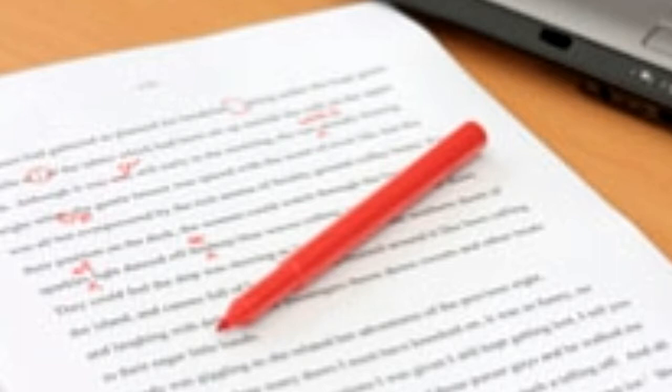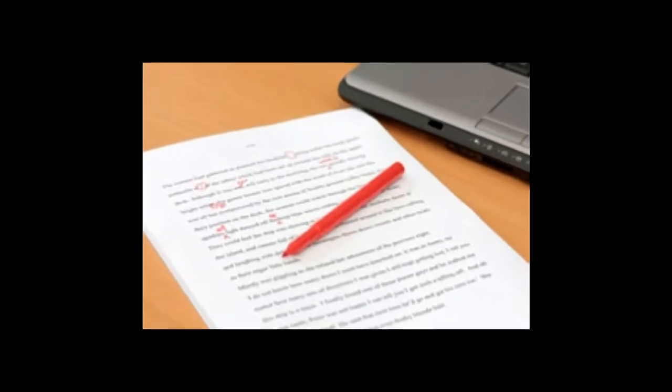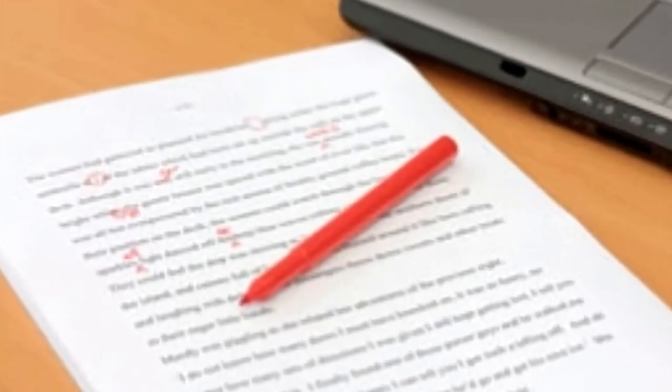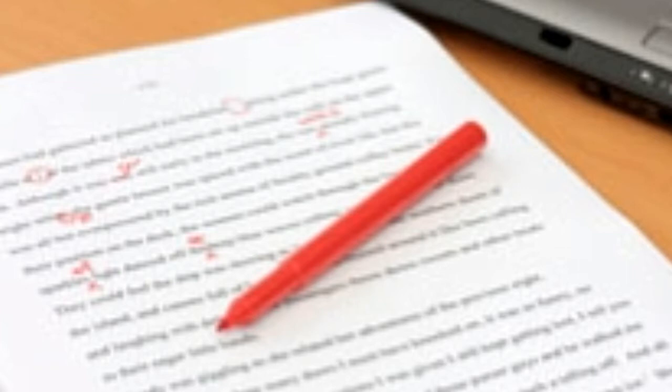Example 5. Incorrect way. He worked hard. He could not succeed. Correct way. He worked hard but could not succeed. Conjunctions are the words which join two independent sentences or phrases. So, in the above sentence, the word but is acting as a conjunction. Conjunctions can be of two types: coordinating conjunctions and subordinating conjunctions.